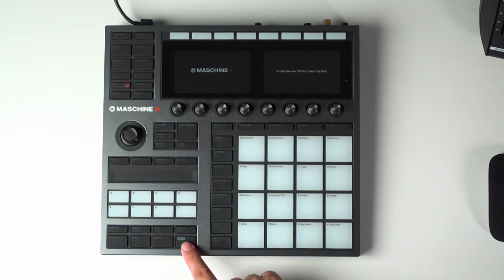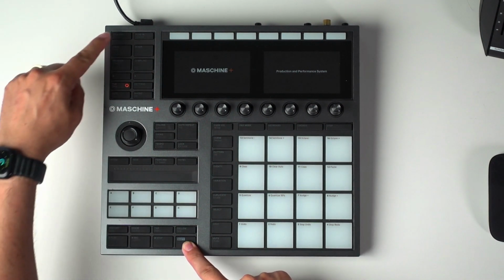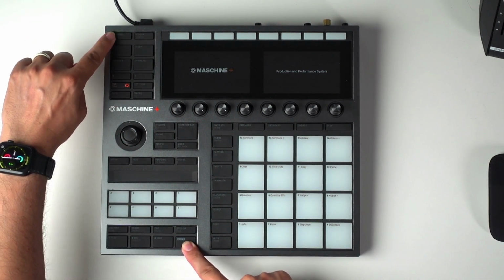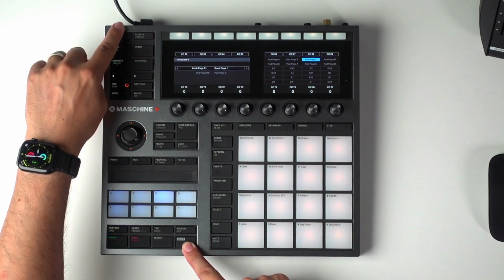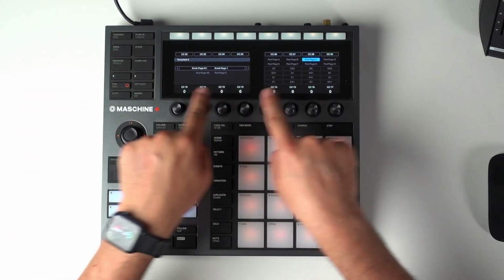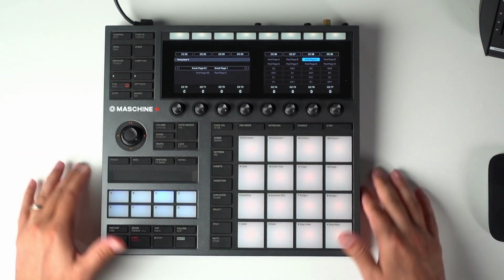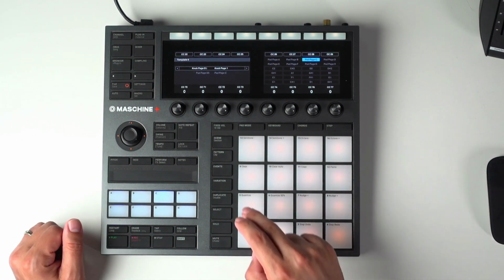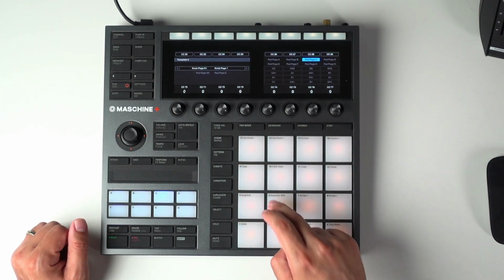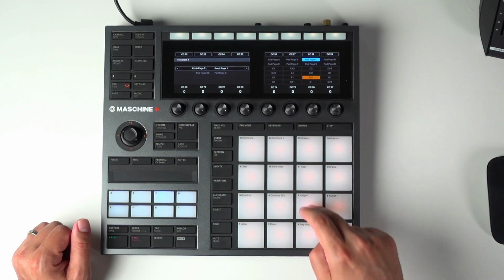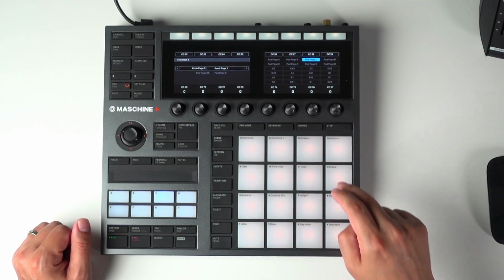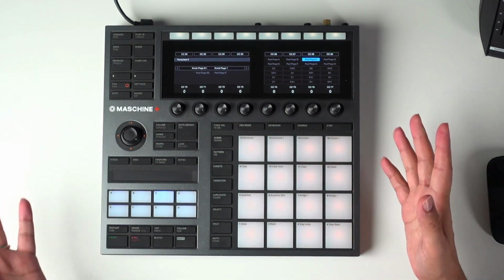Now I'm going to hold the shift button down here and then the top left button, which is the MIDI button. Click on that button or tap on that button. And then I can see there's some MIDI parameters here and I'm good to go. So if I tap on the pads, I can play them like that.